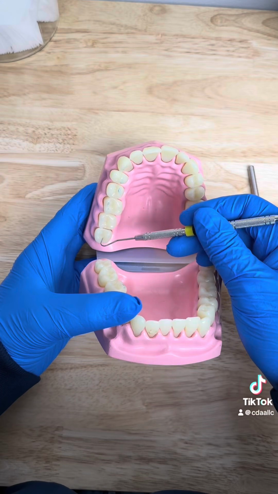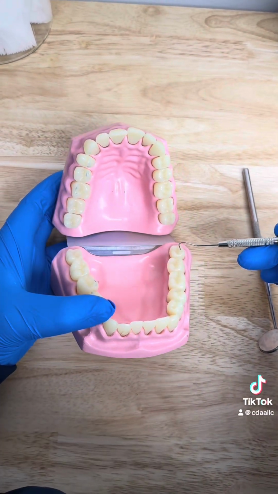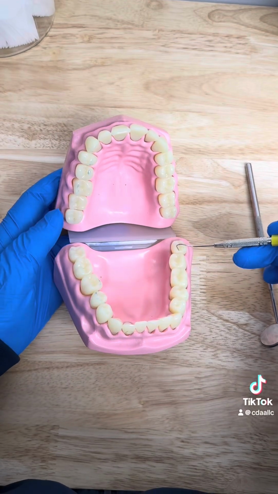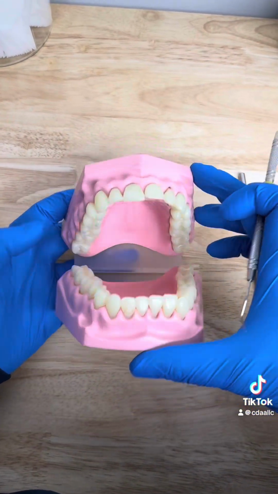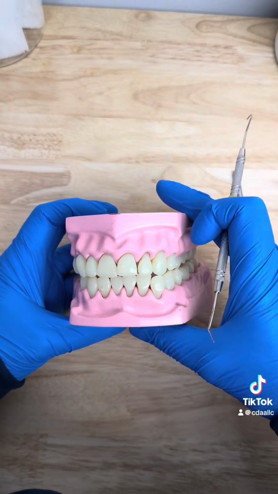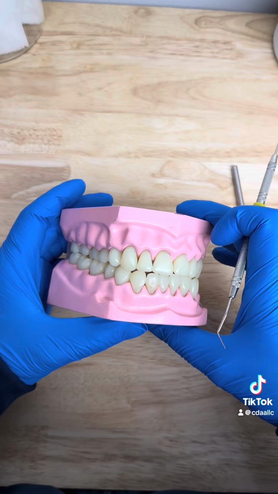So we're going to number these number 1 through 16. Then we're going to drop down on the lower left, and we're going to go 17 to 32. So there are an option of 32 adult teeth.